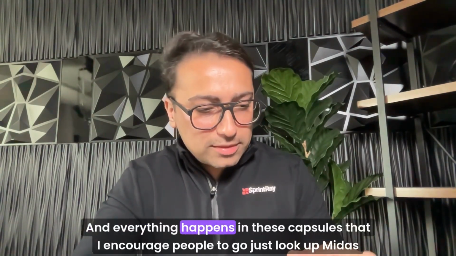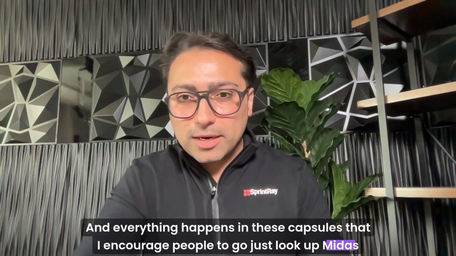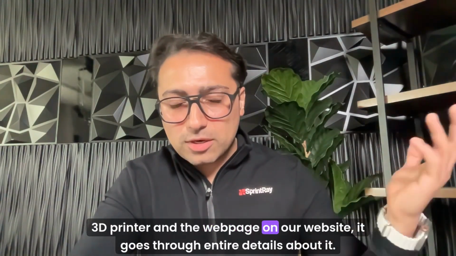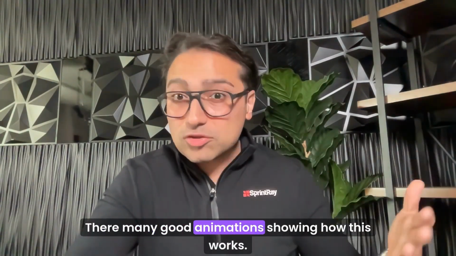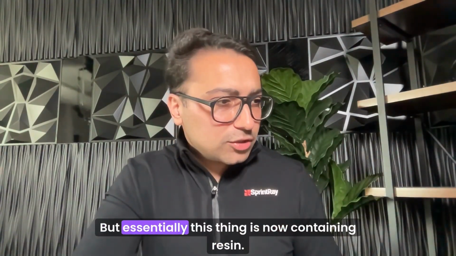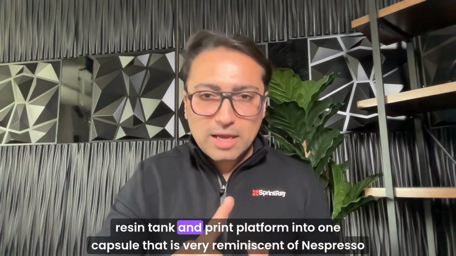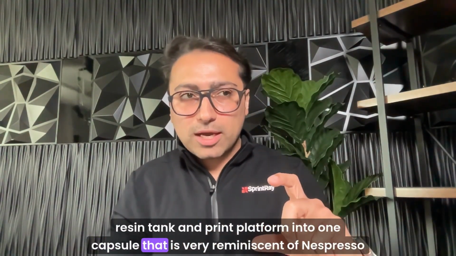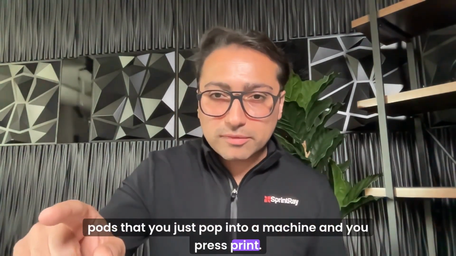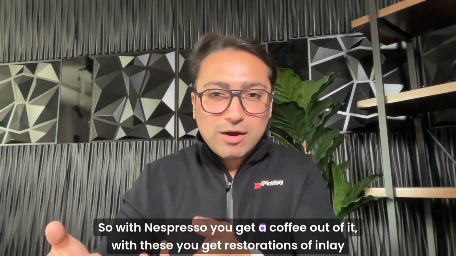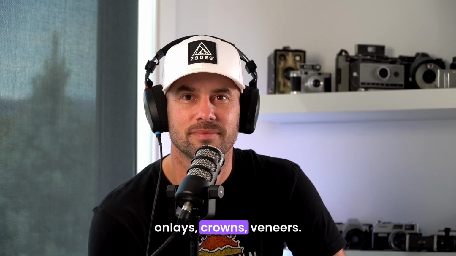And everything happens in these capsules. I encourage people to look up the Midas 3D printer webpage on our website, which goes through the details, with many good animations showing how this works. Essentially, the resin tank and print platform are in one capsule, very reminiscent of Nespresso pods that you just pop into a machine and press print. With Nespresso, you get a coffee out of it. With these, you get restorations: inlays, onlays, crowns, veneers.